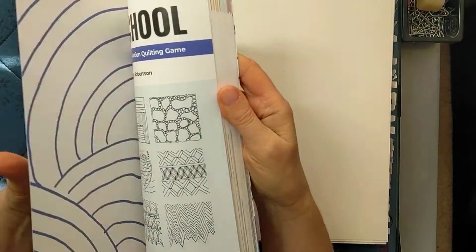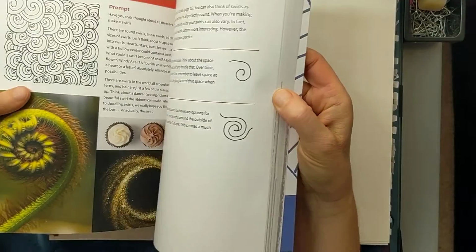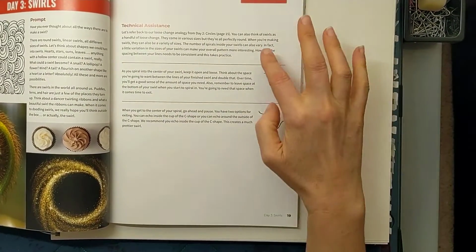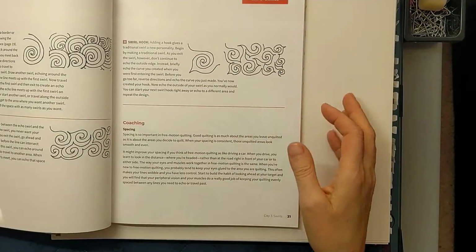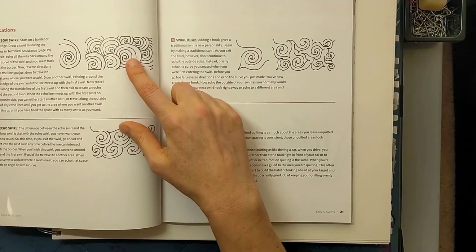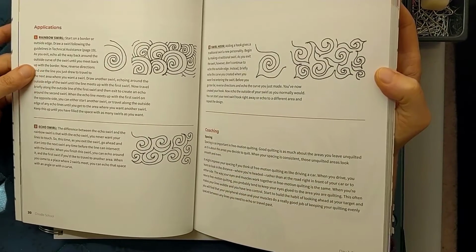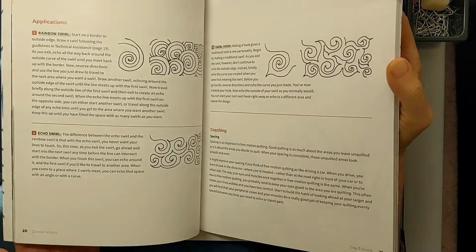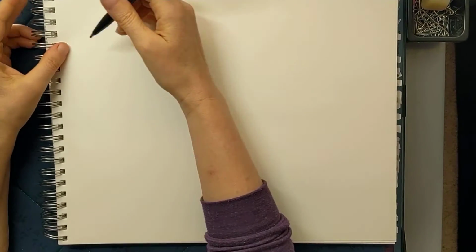I'm going to show you day 3 in the Doodle School book. For day 3, we walk you through how to create a basic swirl, and then how to make rainbow swirls and echo swirls. I'm going to show you both of those today. In addition to that, I'm going to show you a swirl that I like to call a wavy swirl. So let's get started. The finer points of creating a swirl.